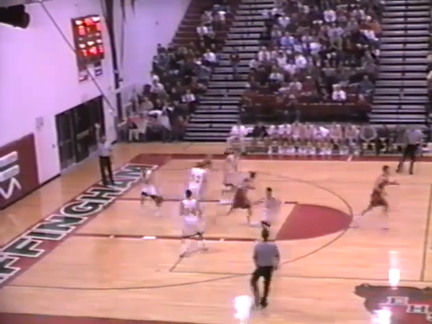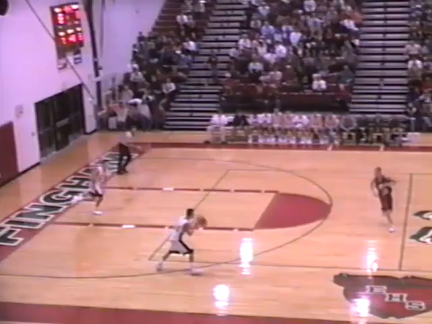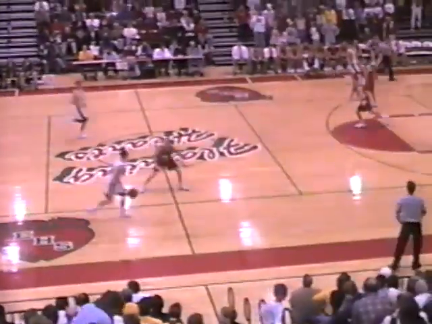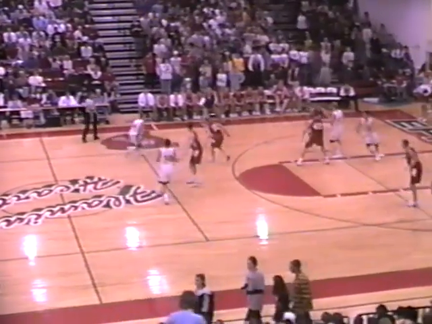Second free throw by Stortzum up and good. 18-11 Hearts. They lead by 7. Josh has 3 points in the game. And they have outscored T-Town in this quarter, 9-2.